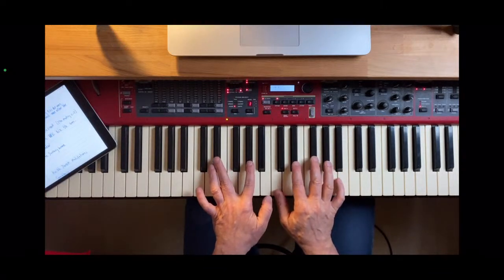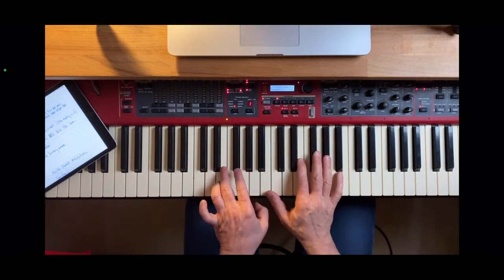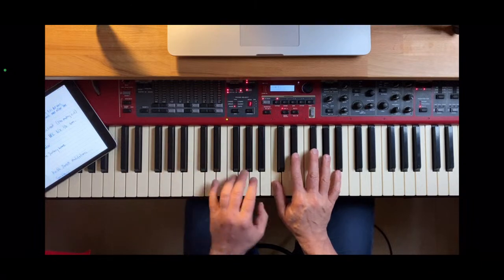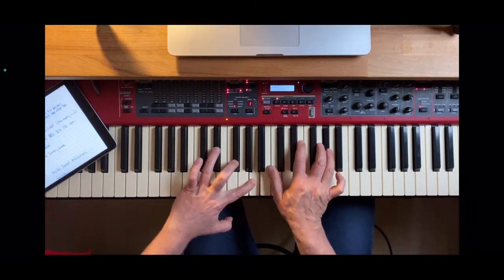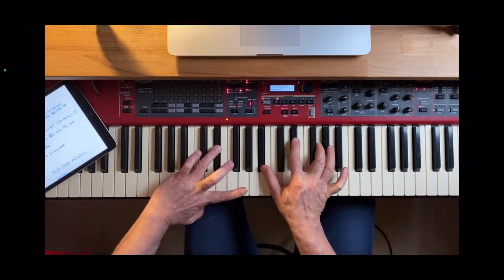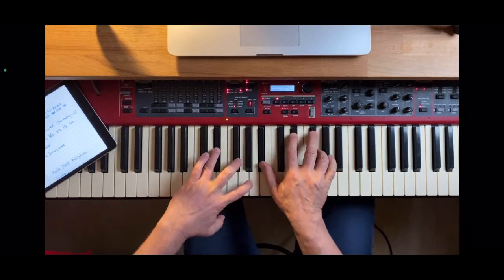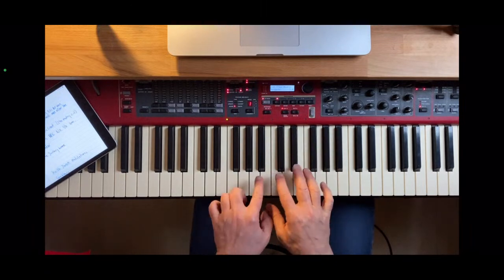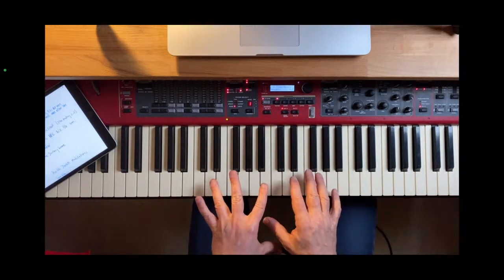we have another motion, a whole tone down. So from A, if you know the album Facing You, you know these types of motions, not just in this song.